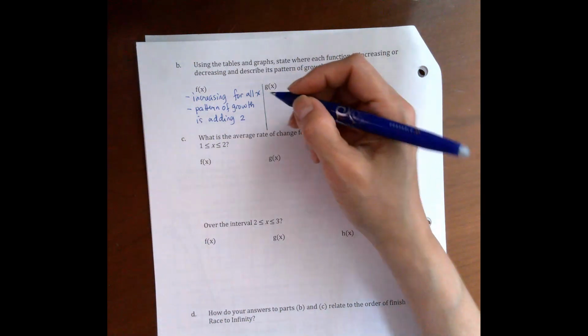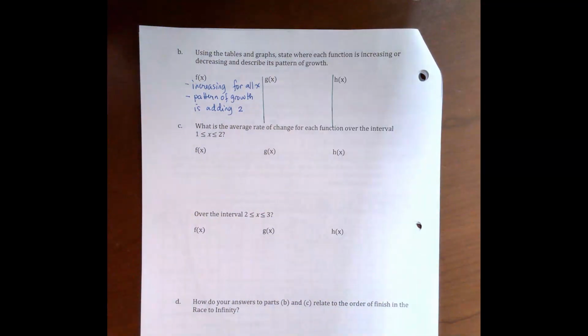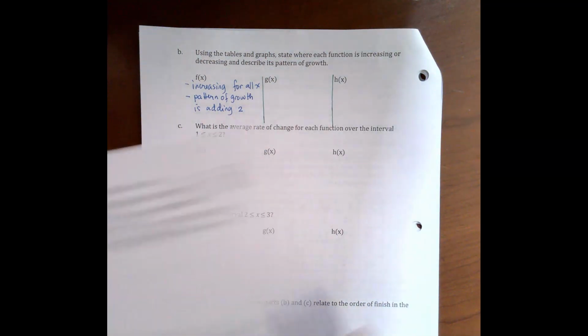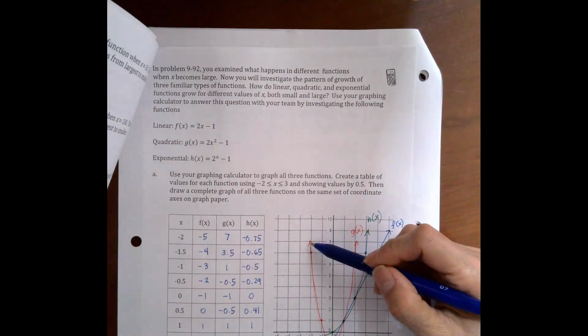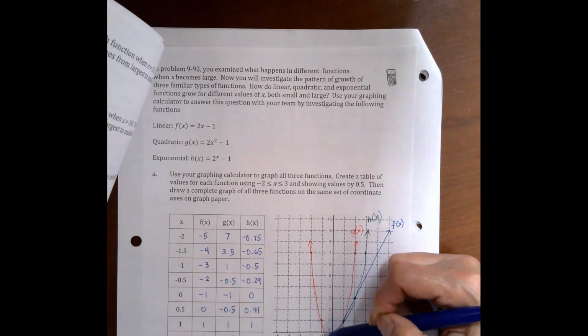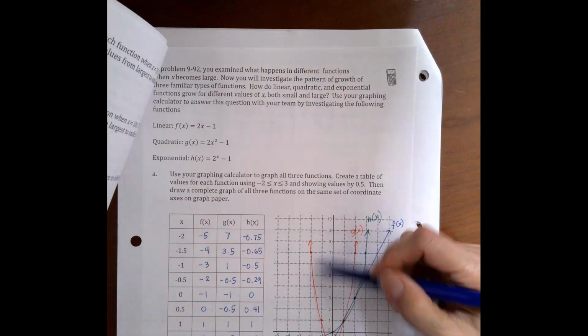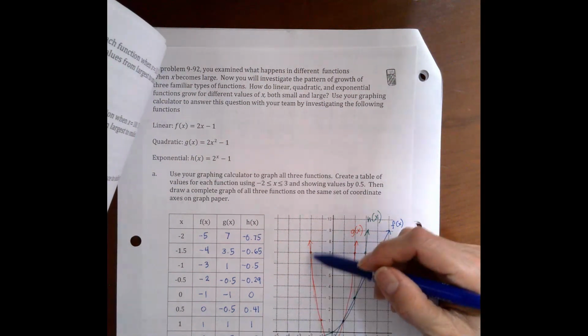For g of x, okay, from the graph, for x less than 0, our parabola is decreasing, going to the right. From left to right, when x is less than 0, our graph is decreasing.